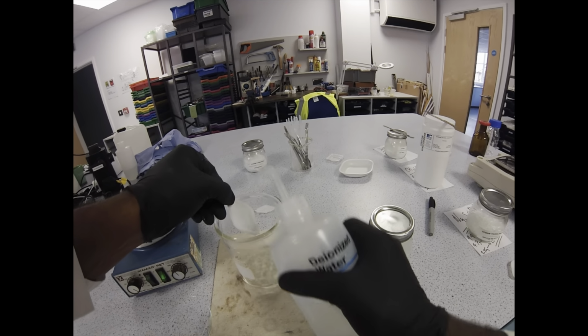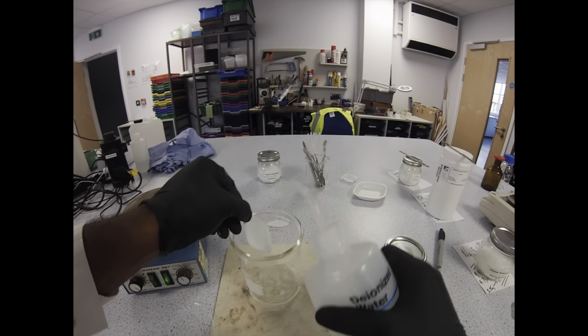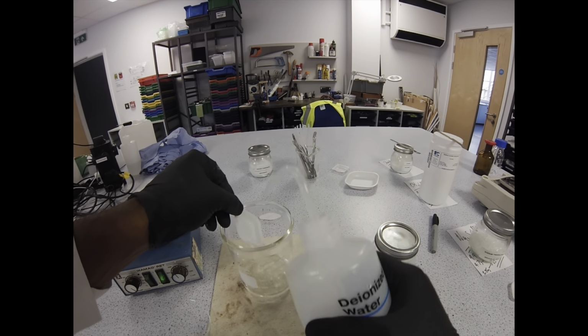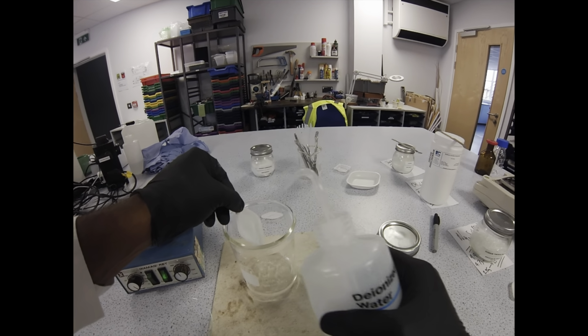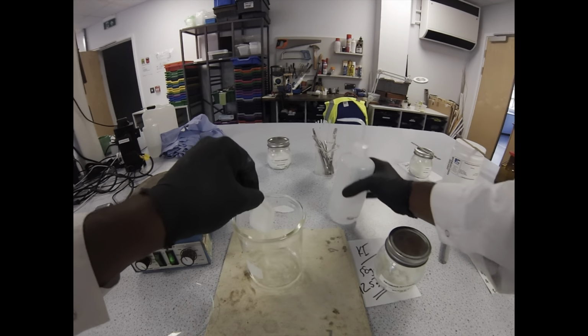And now that we're adding powders into the solution, we can start a little bit of stirring on the magnetic stirrer. So I'll just grab myself a stir bar and pop that in there.